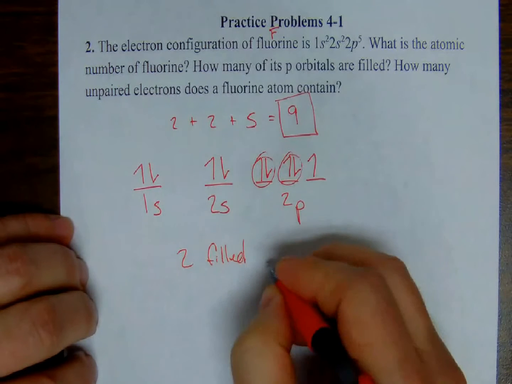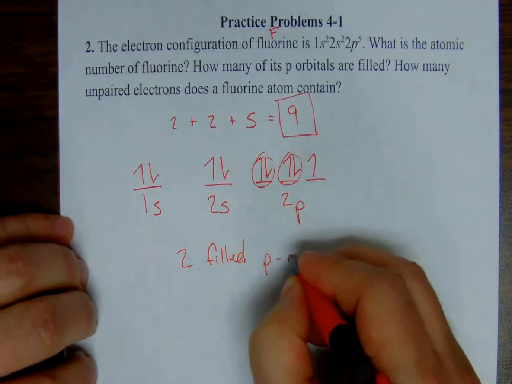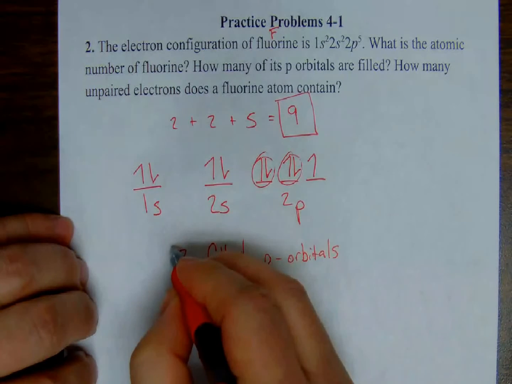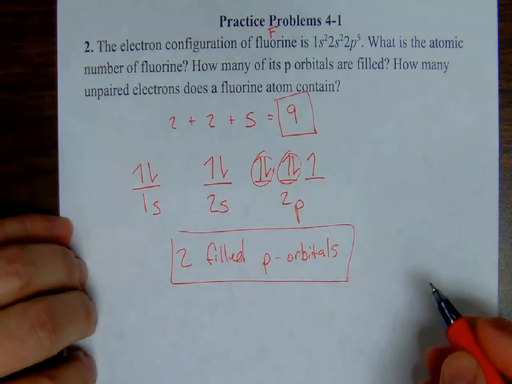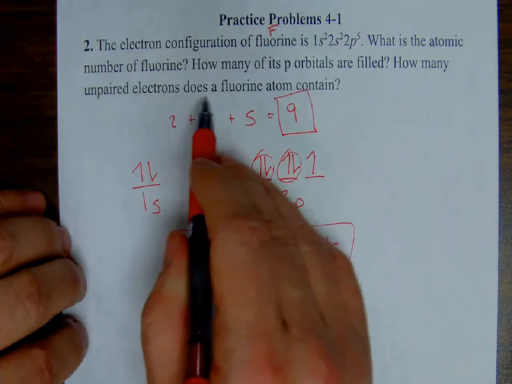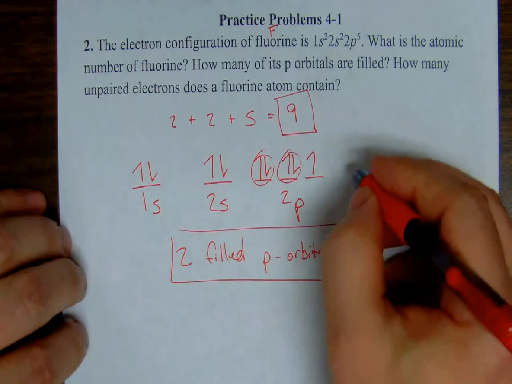Last part of the question, how many unpaired electrons does a fluorine atom have? Well, there's only 1 unpaired electron right there. 1 unpaired electron.